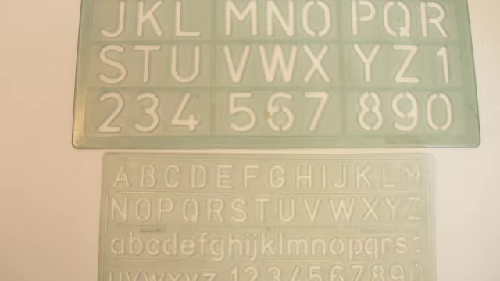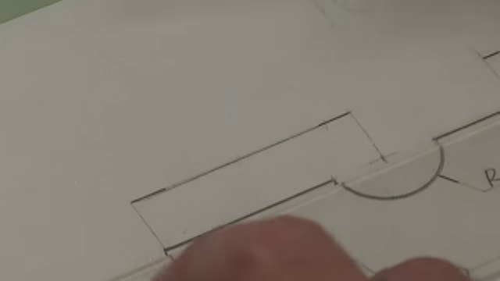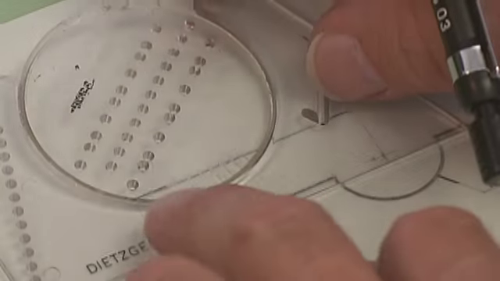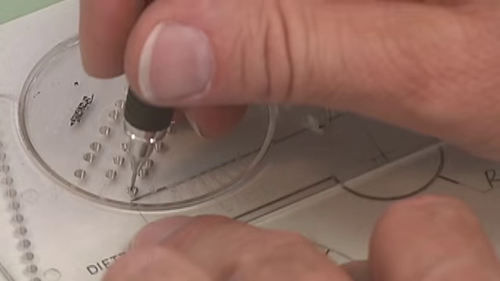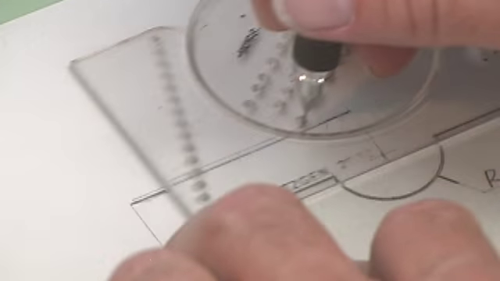The lettering templates come with different size letters and numbers and also can be found for vertical as well as slanted lettering. If you want to use freehand lettering, there is a lettering guide designed specifically to draw guidelines.